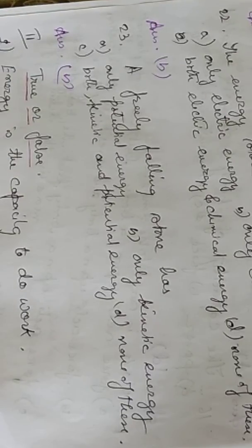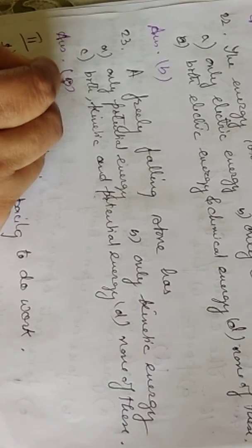When it reaches the lowermost part, the potential energy will be 0 and it will have only kinetic energy. So this shows that both kinetic and potential energy will be there.